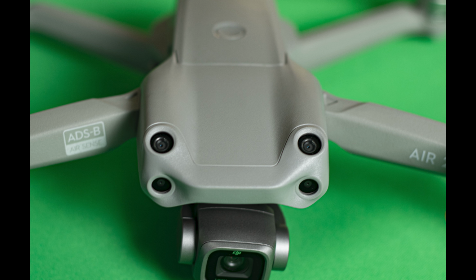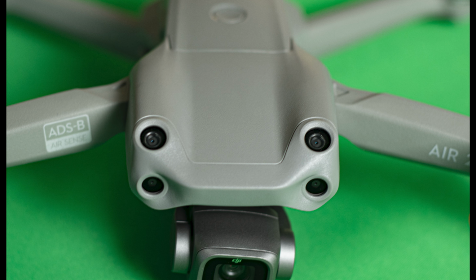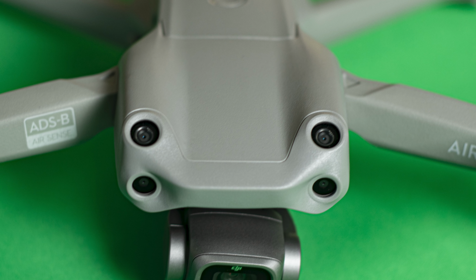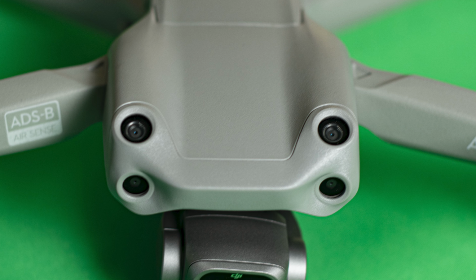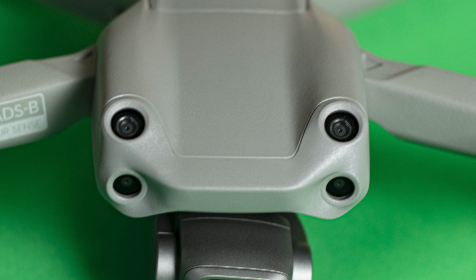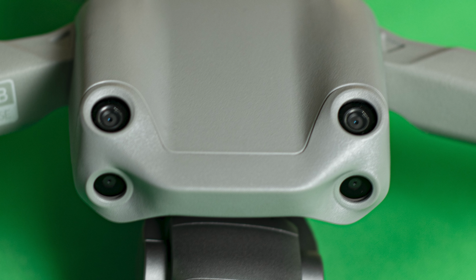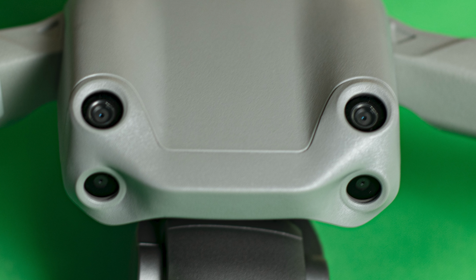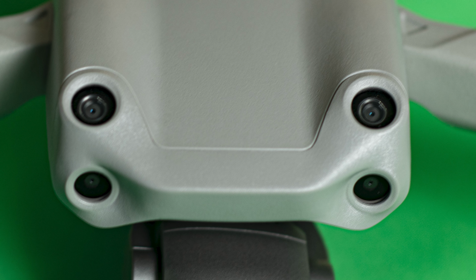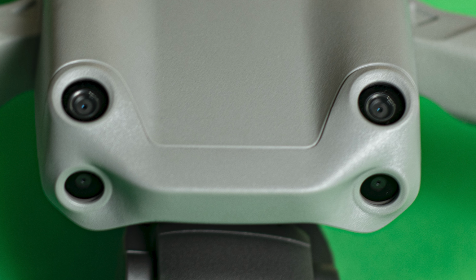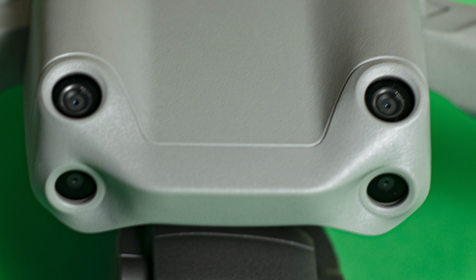Unlike the Mavic 2 Pro, the Air 2S is not equipped with omnidirectional obstacle detection, as it lacks the side sensors. But compared to the Mavic Air 2, the Air 2S has an extra upward sensor which is slightly pointing sideways and could somehow help with lateral obstacles.